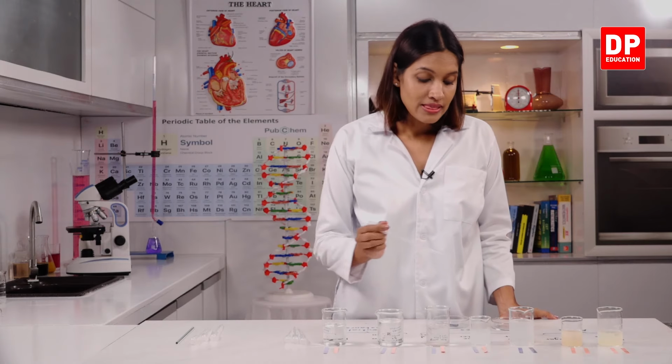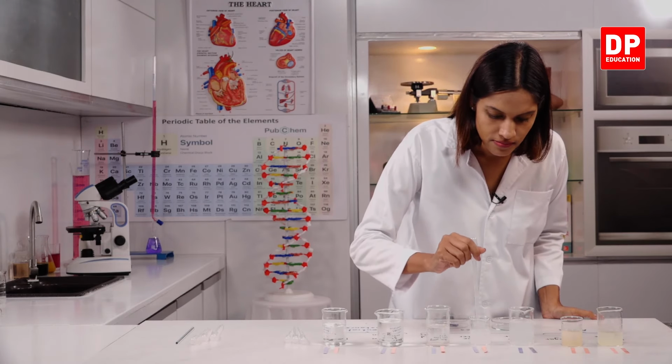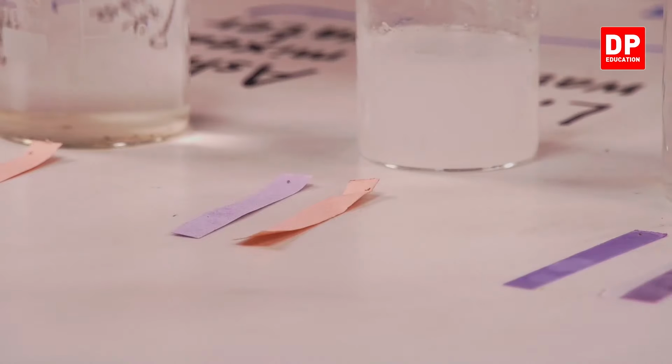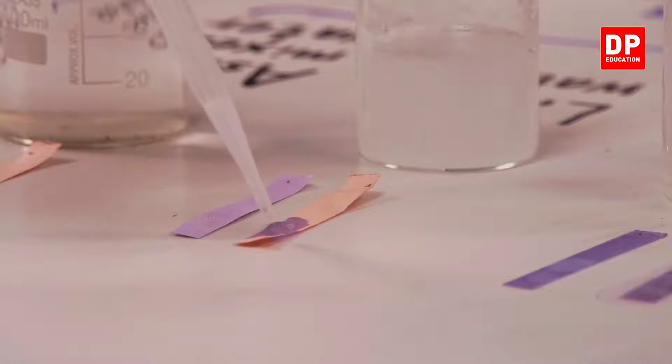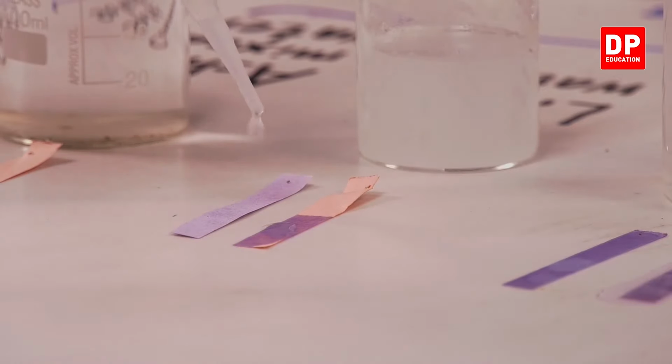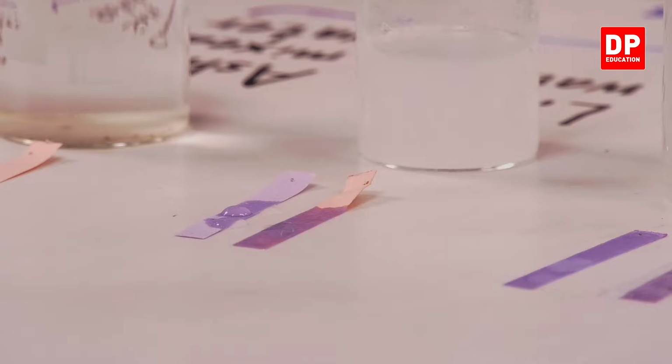Now we will check with lime water. We'll put a drop onto red litmus. Look at the color change, children. And onto blue litmus. What happens to the red litmus, children? It turns into blue color. And the blue litmus, there's no color change. Okay? So that is with lime water.